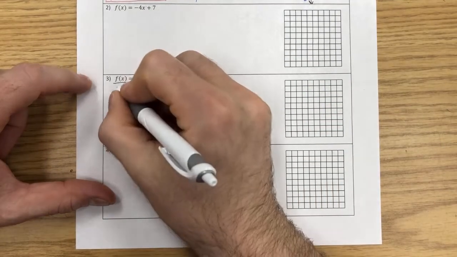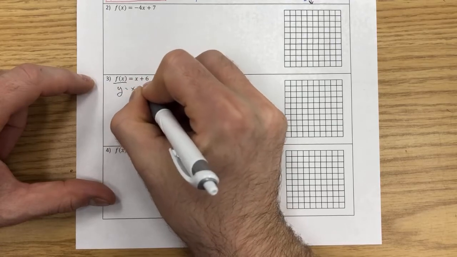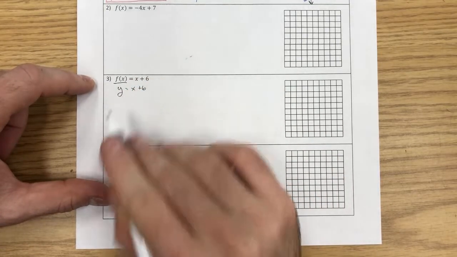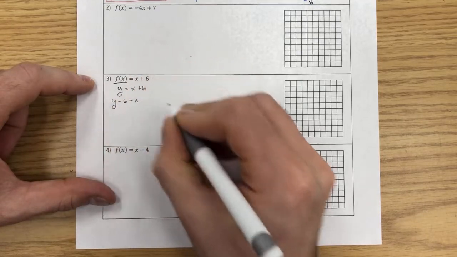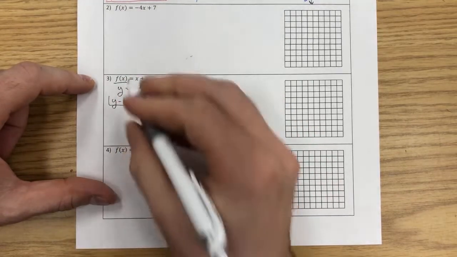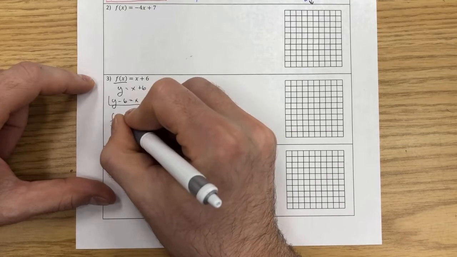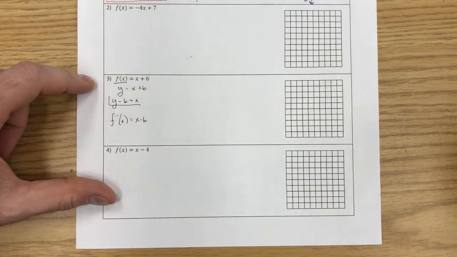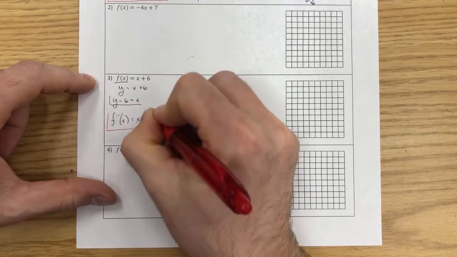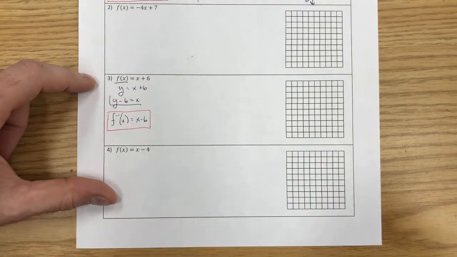And let's see how this will work out if we try and solve for our inverse. Well, I know I need to just subtract the 6, so I have y minus 6 is equal to x. And boom, there we go. So f negative 1 of x is x minus 6. And here is our inverted function from the original.